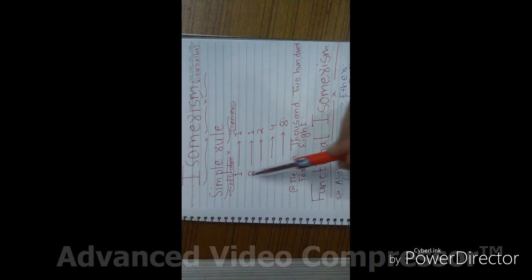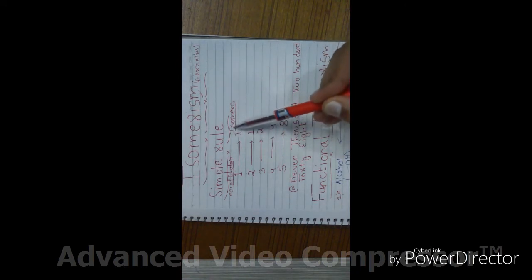This column represents serial number 1, 2, 3, 4, 5. So you have to remember this column by simple mnemonics: 11248. So 1, 1, 2, 4, 8. You have to simply remember this column.